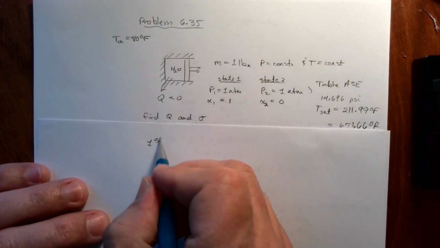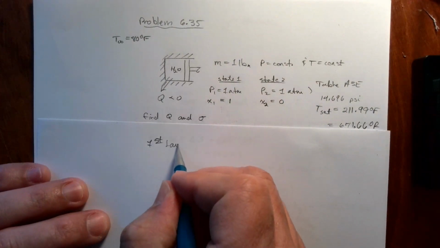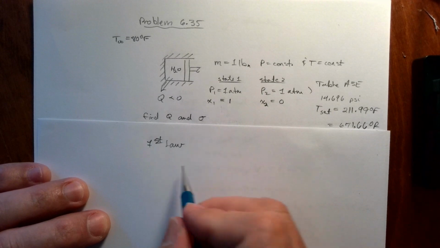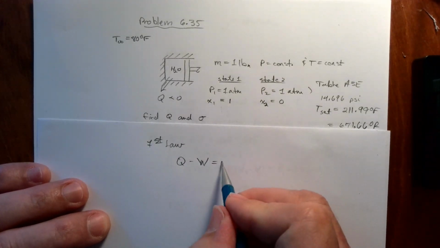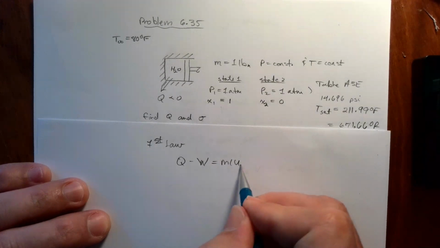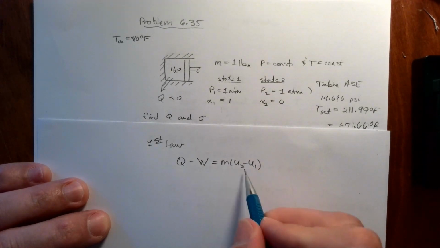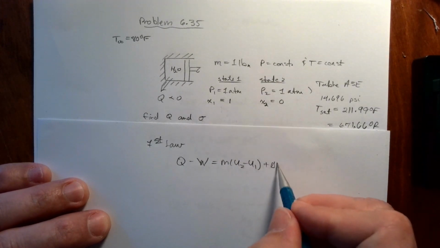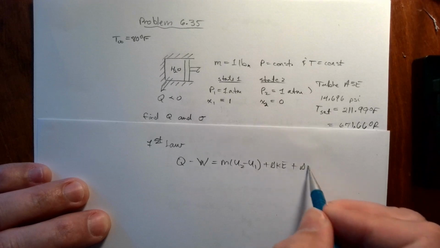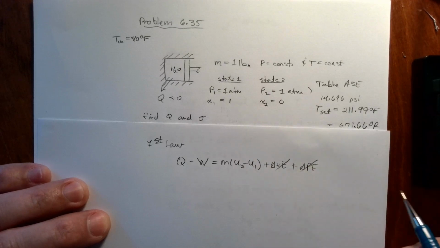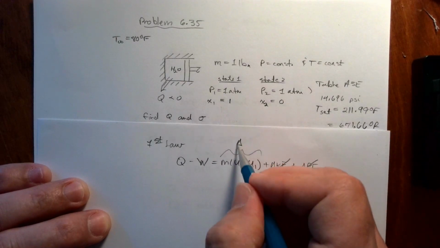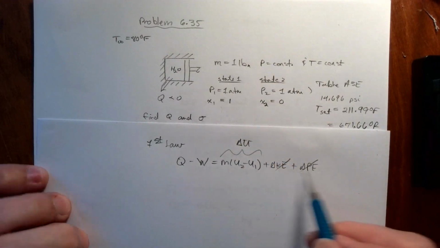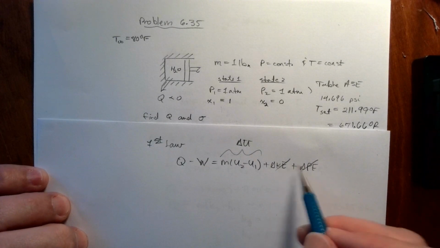Let's do a first law to come up with Q. For first law, Q minus W is equal to u2 minus u1, so this is delta U. We would also have a kinetic energy and a potential energy term that we're neglecting. I'm going to show that and neglect that, effectively stating the assumption that I'm neglecting those changes.